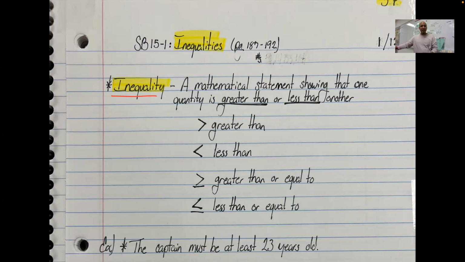An inequality is a mathematical statement, so think of an equation or an expression, showing that one quantity or one side is greater than or less than the other. So it's actually showing you not that they're the same, but that one is bigger than the other. You are familiar with some of these. For example, 2 is greater than 1, and 1/2 is less than 3/4. There are ways that we can verify that, but these are actually inequalities. Instead of having an equal sign, because they're not the same, we have inequality symbols.